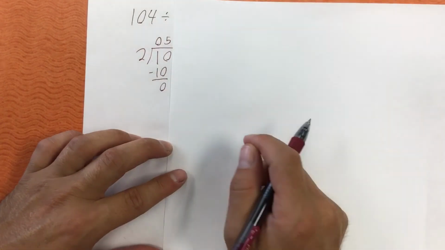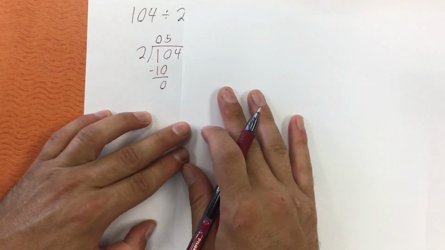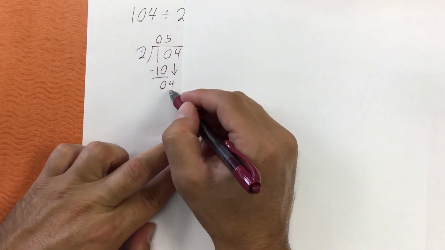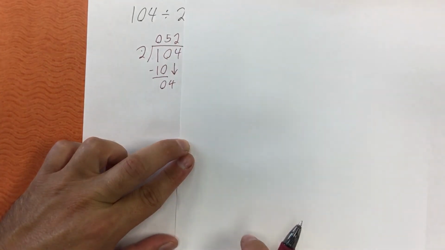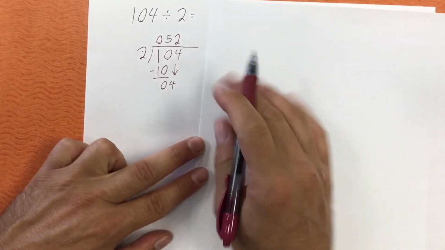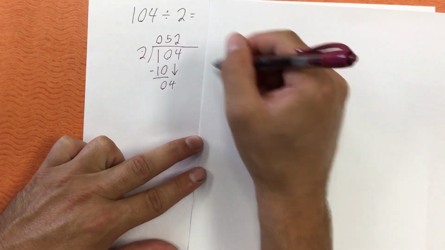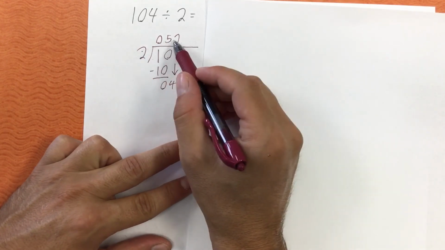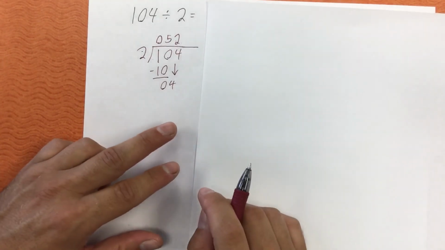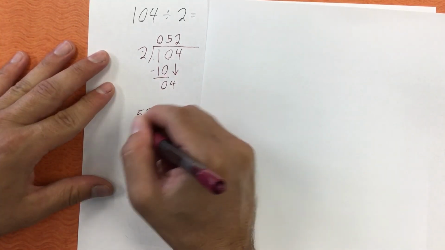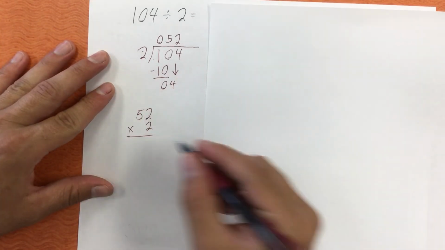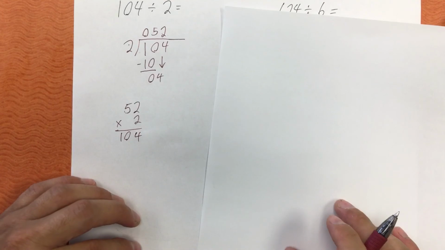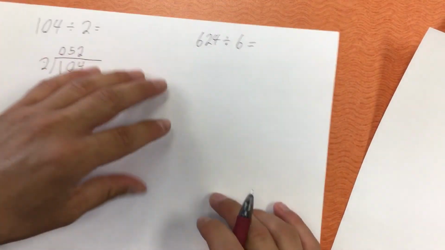And now what do we do? We just have the 0, we're done? No, we have one more number. So I'm going to slide over again and drop that 4 down. And now I have to say, okay, how many times can 2 go into 4? It's 2 times. So I'm out of numbers here. I could go on and on, but it's just going to add nothing at the end there. So what I'm saying is that 2 times 52 is 104. It's always good to double check. Let's double check just to make sure. 2 times 2 is 4, and 2 times 5 is 10. Perfect.